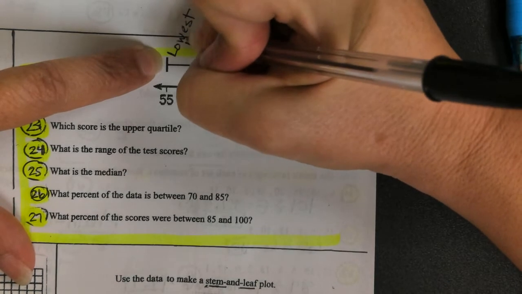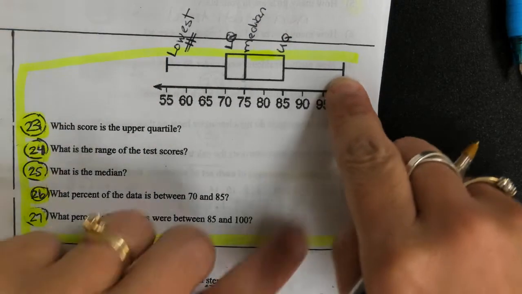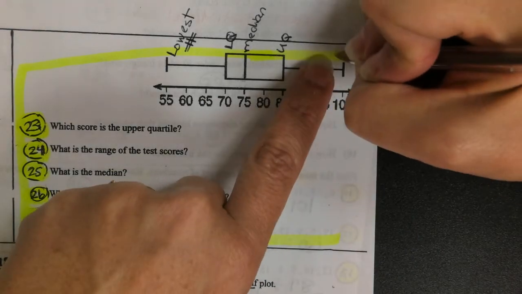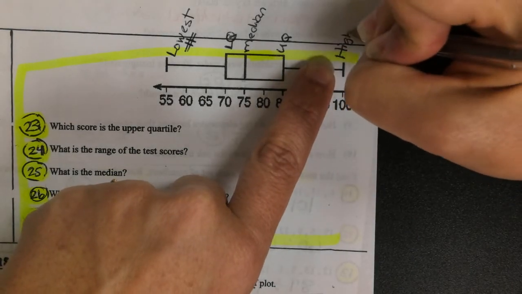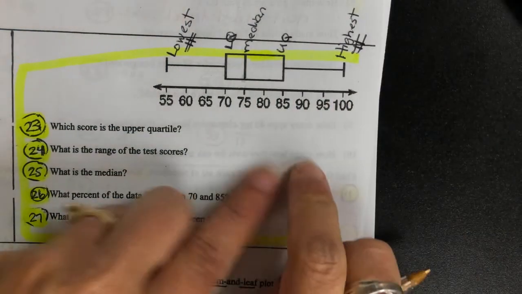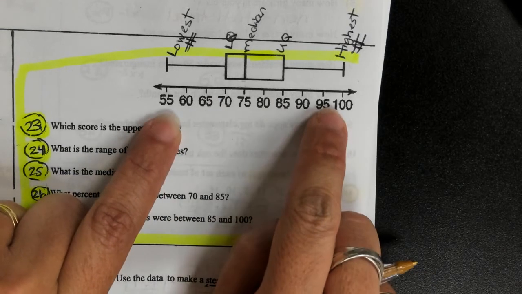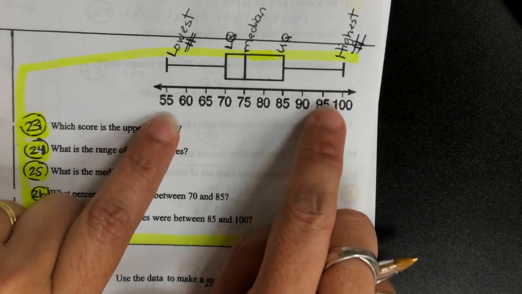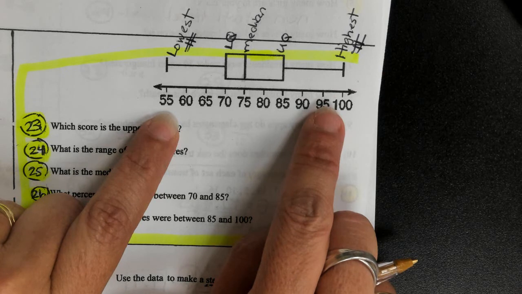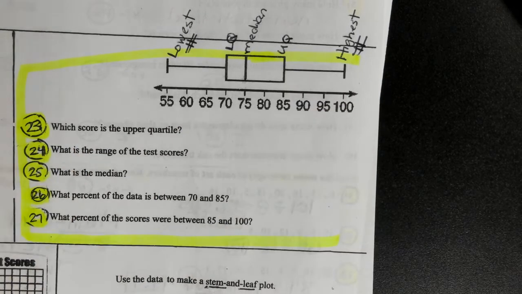Because they may ask you that. They may ask you, what's the lowest number? And this end is the highest number. They may ask you that. So, if you listed out all the data, you know it goes from a 55 to 100. You don't know what's in between exactly, but you know those two. It's okay.